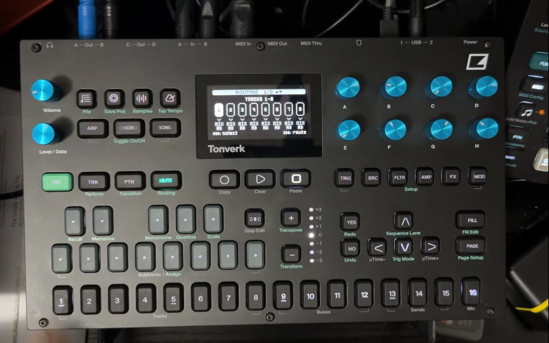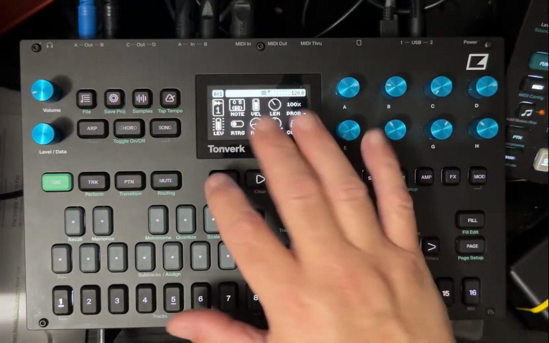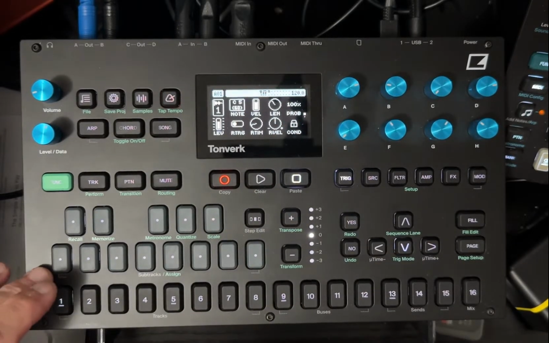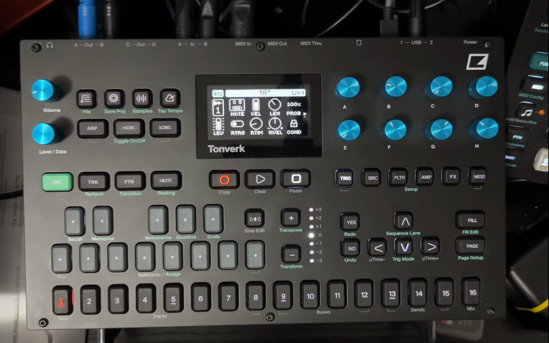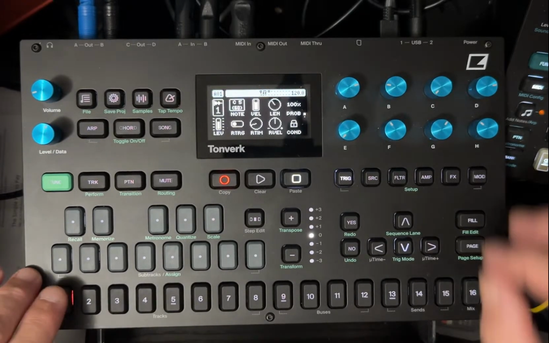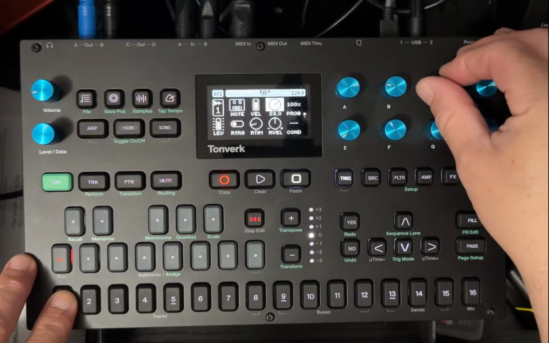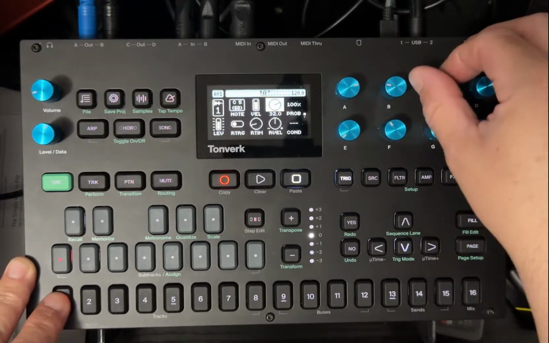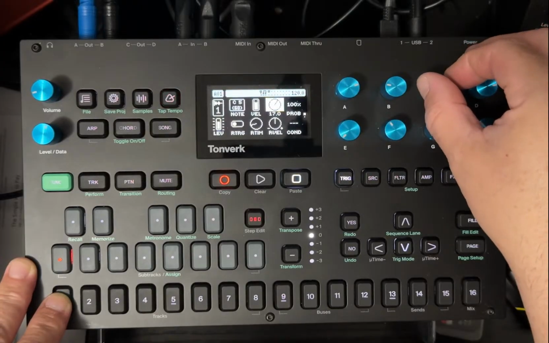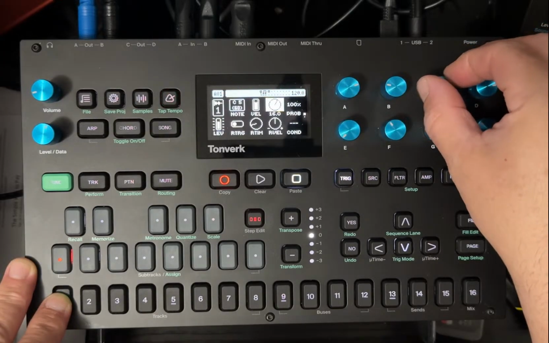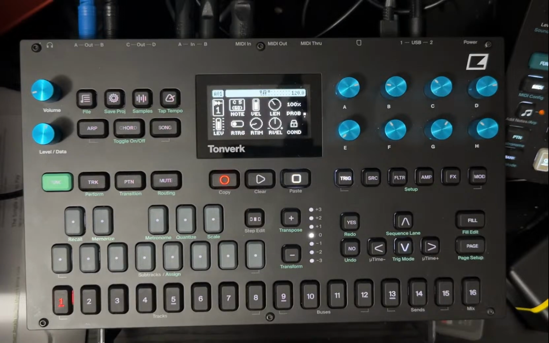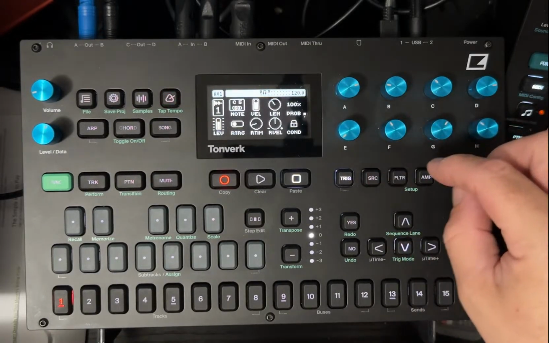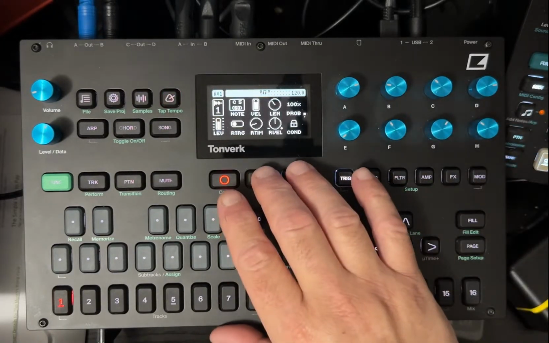I'm just going to put 1 down here. Let's do a pattern of 32 or 16, because you're starting off. We haven't got there yet. We're going to get there soon. And you want it to play.